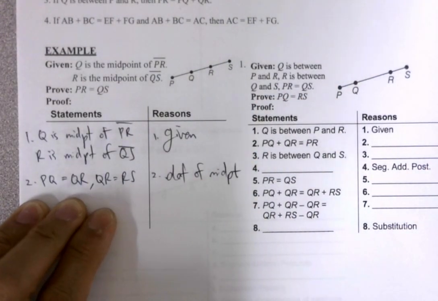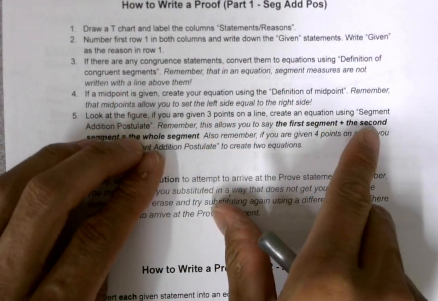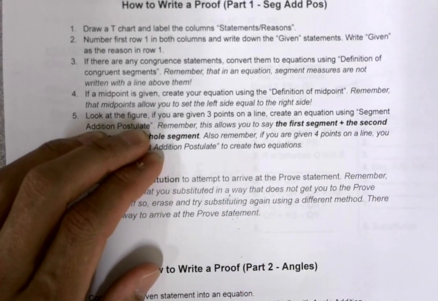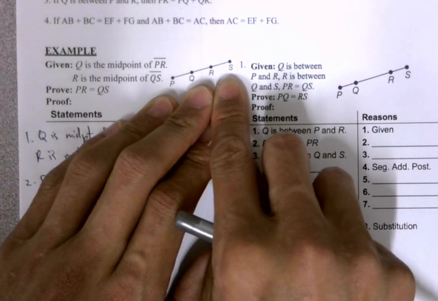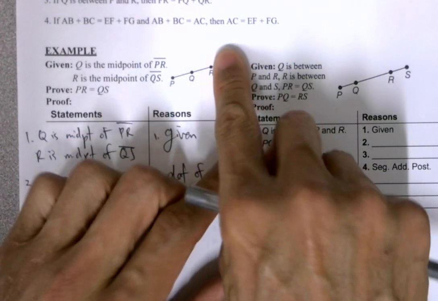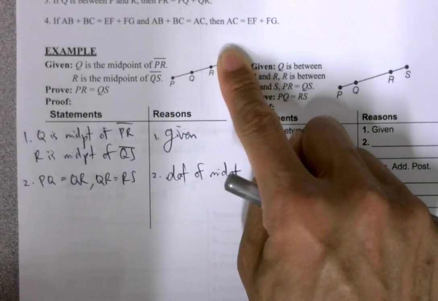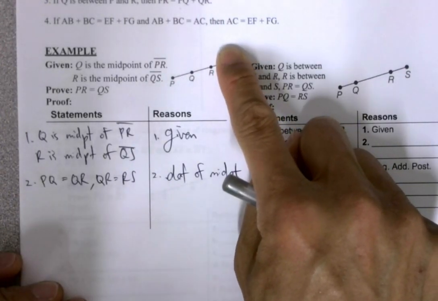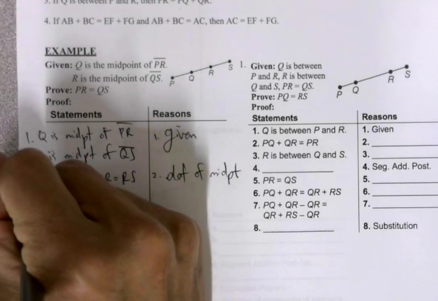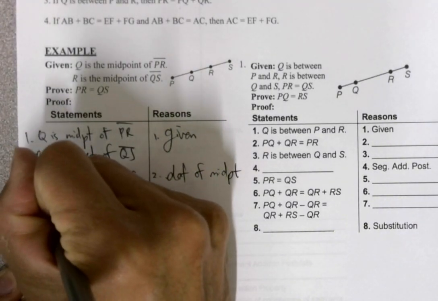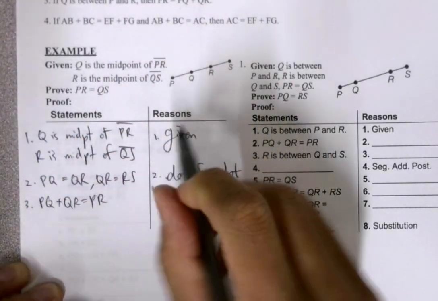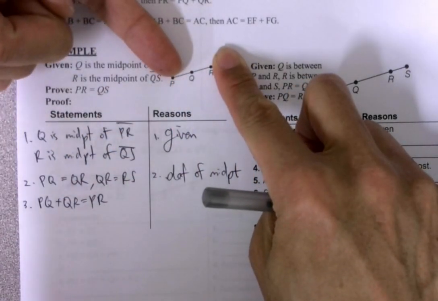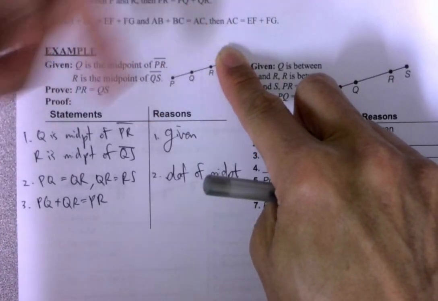Now what's the third step? Well, in our How to Write a Proof series of steps, it's to use the segment addition postulate to create more equations. So now we're looking here at the figure and we're saying, do we have 3 points on a line? And yes, we do have 3 points on a line. We have those 3 points on the line, P, Q, and R. So we're going to create an equation using the segment addition postulate. So number 3 is going to be the first part of the segment, PQ, plus QR is equal to PR. First part plus the second part equals the entire segment, PR.